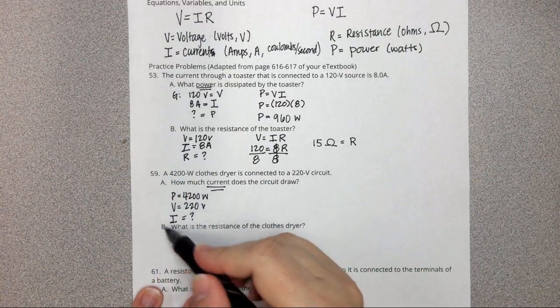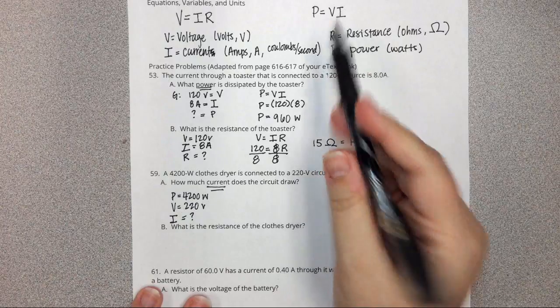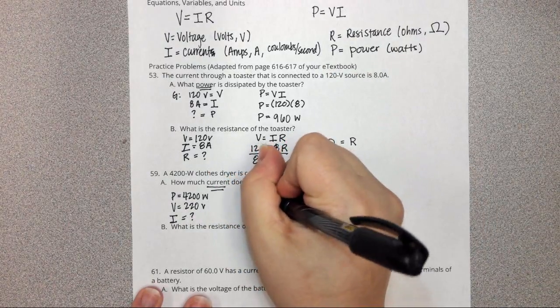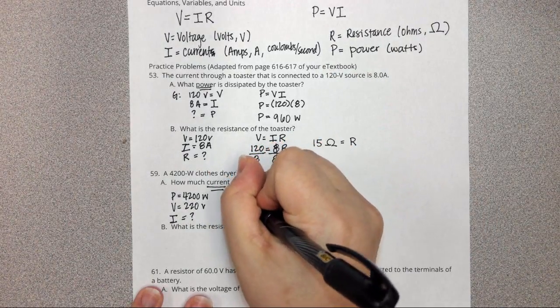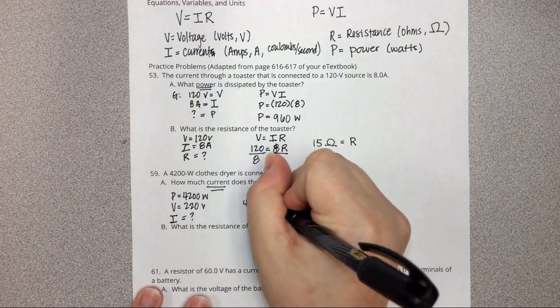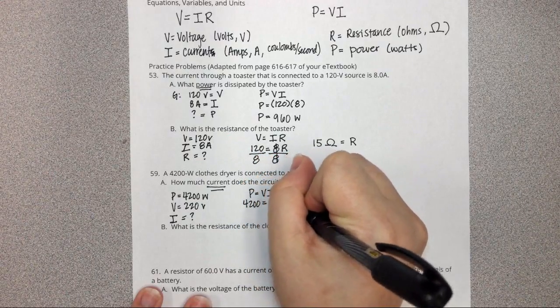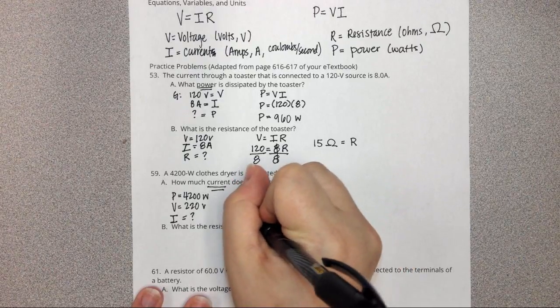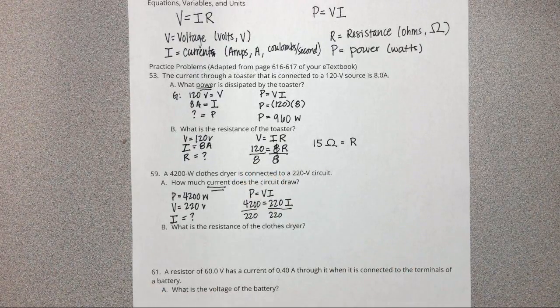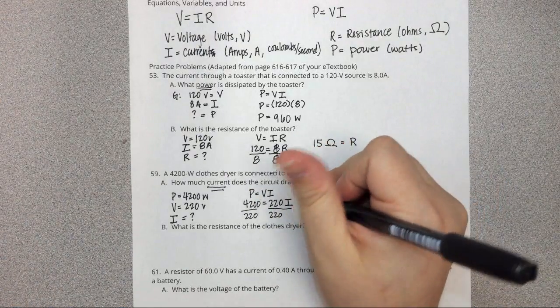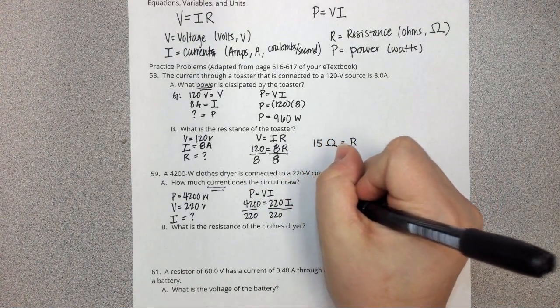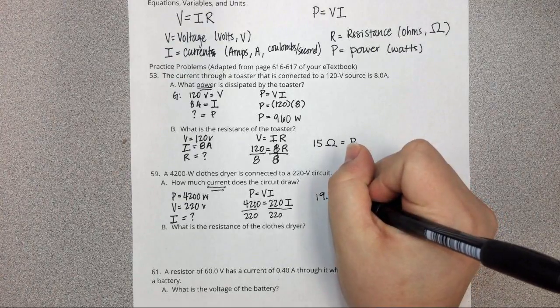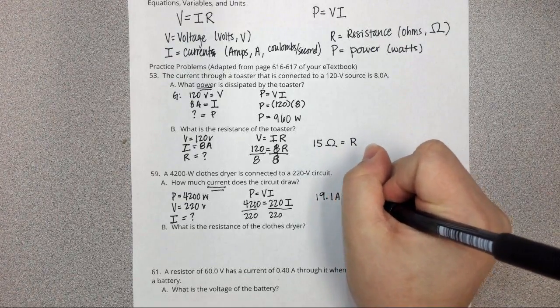So we need a formula that has those three symbols. So we're going to choose the power formula. P is equal to VI. 4200 is equal to 220 times I. Again, we're going to have to divide both sides by 220. And that is going to give us 19.1 amps of current.